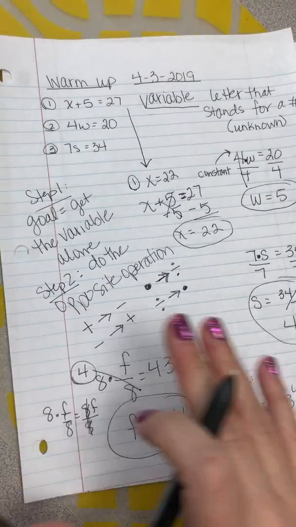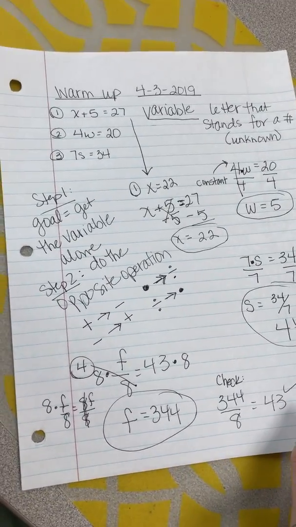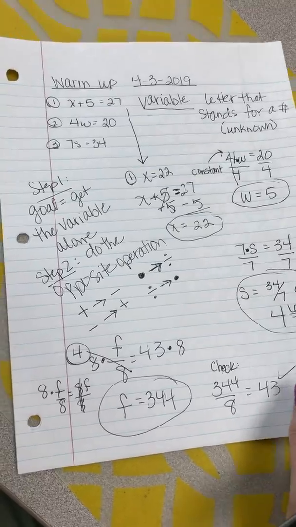Now we're going to try a couple on our own. I don't want anyone to freak out about these. They're 7th grade level, but I want you to use the same steps, step 1, step 2. Try these 4 problems.